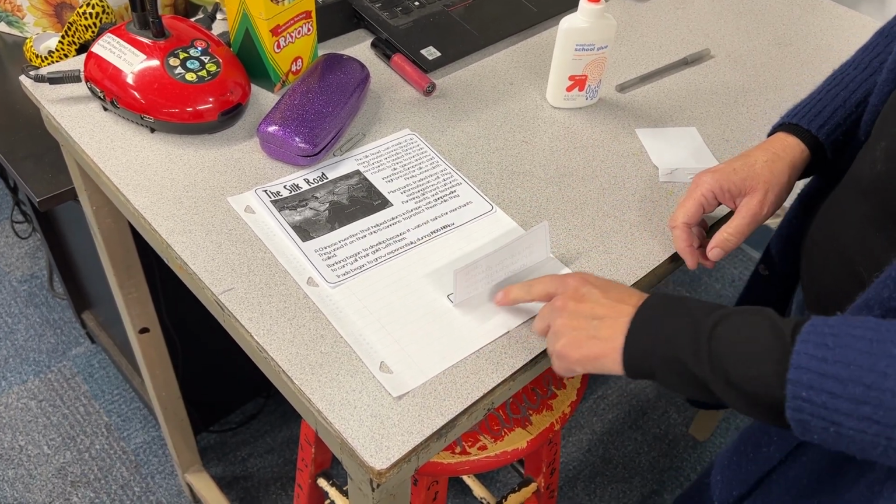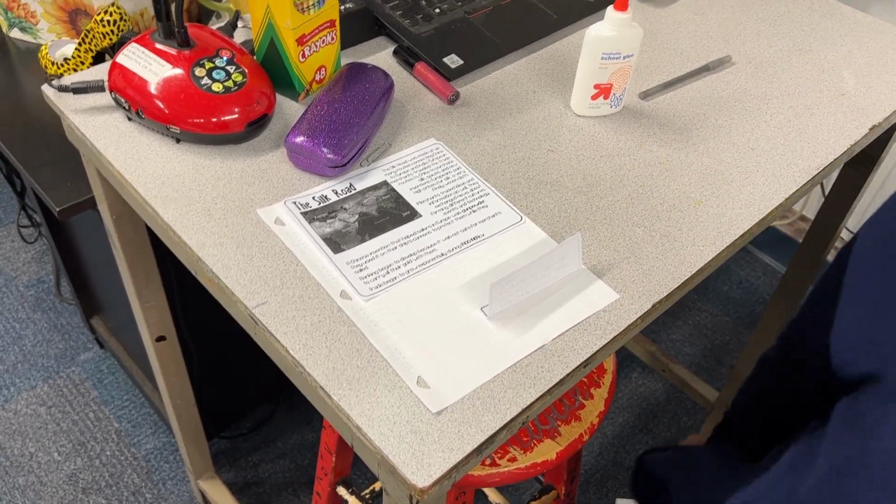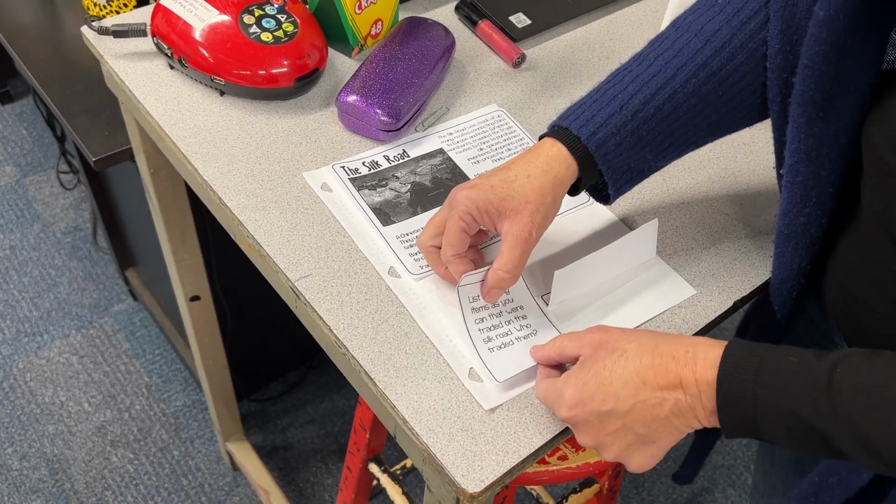Don't glue that part, because I've got to be able to write underneath it. Oops, I'm dropping it on the floor here. And that's why your parents like glue stick, because when you drop it on the floor, it doesn't ruin the floor.